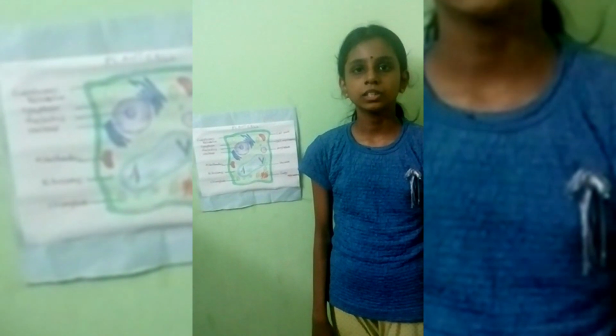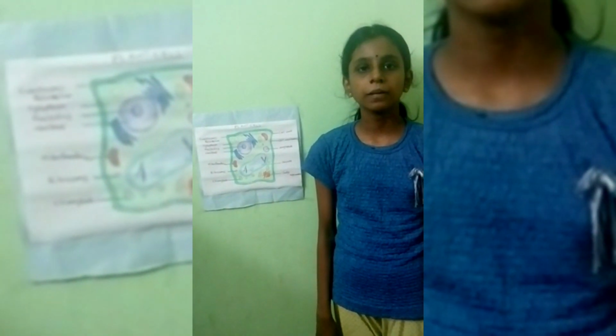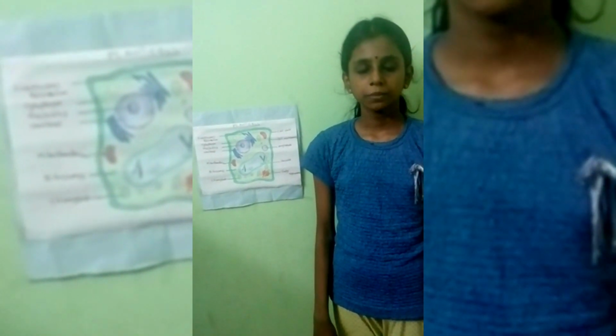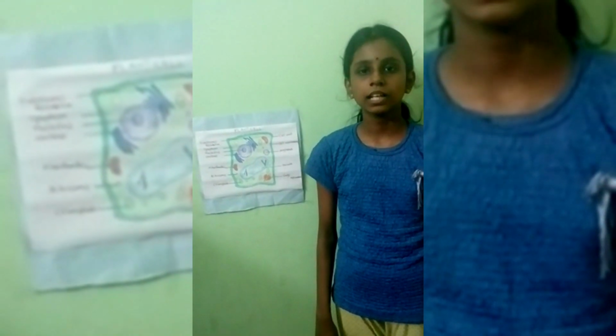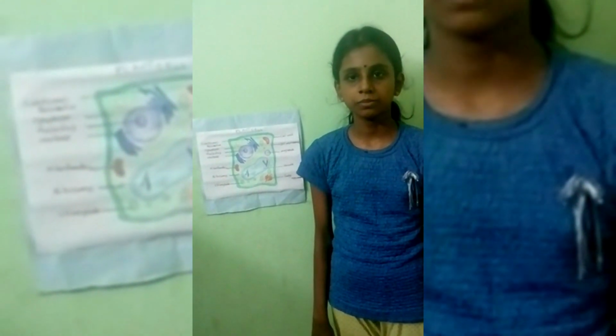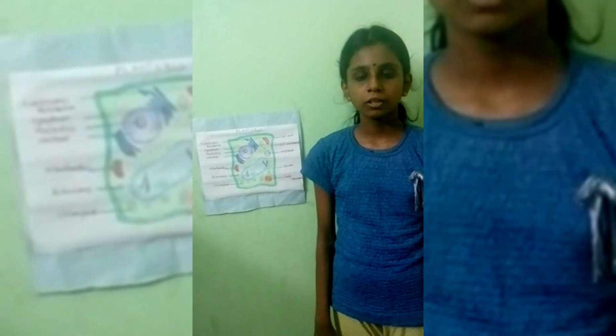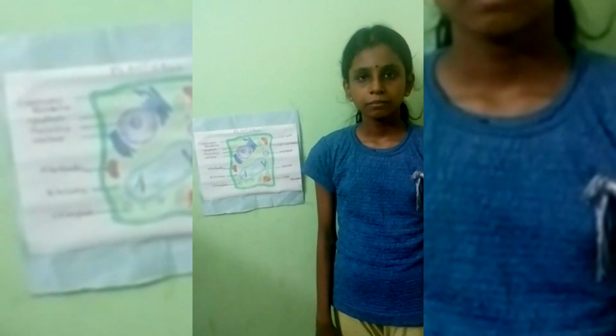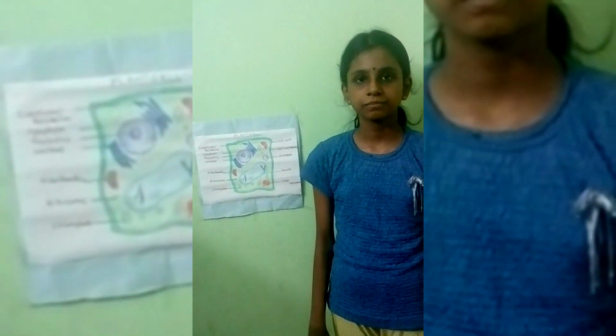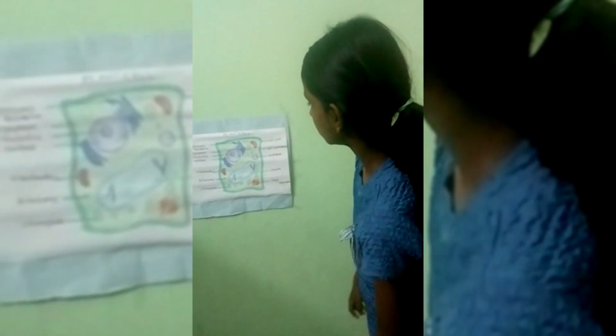Central vacuole. It occupies 30% of the cell's volume. Ribosome.